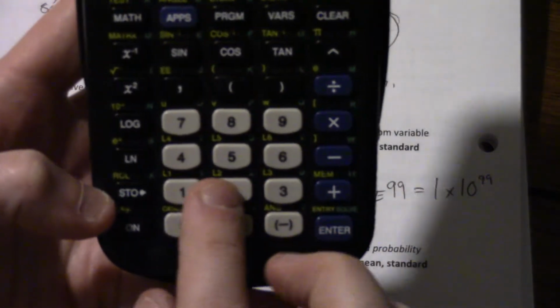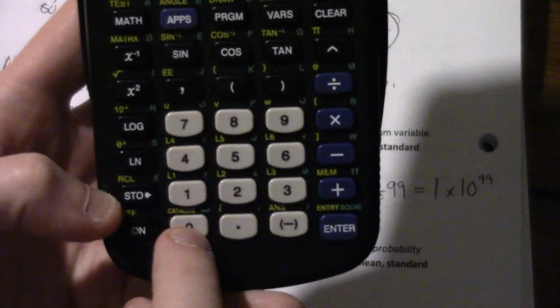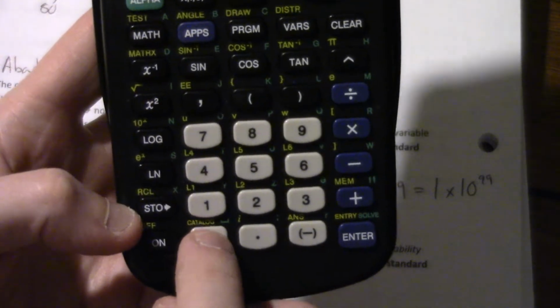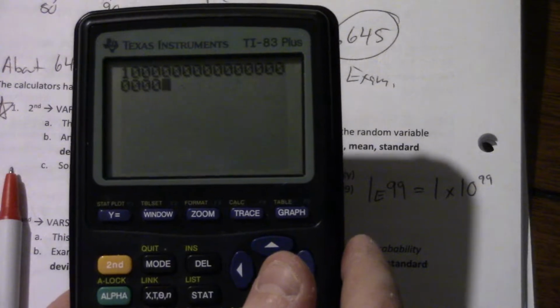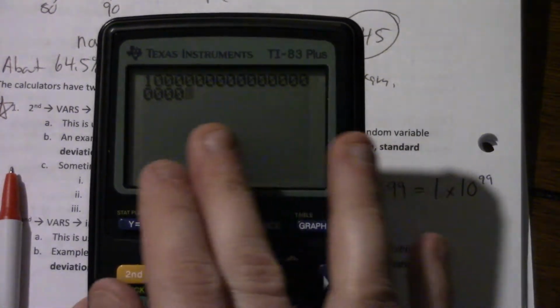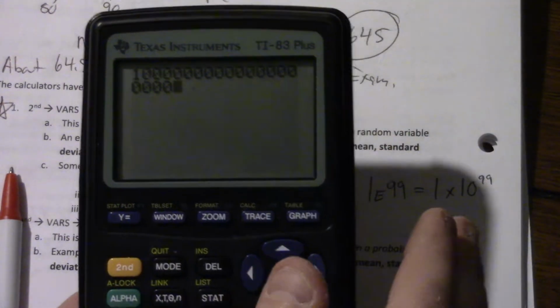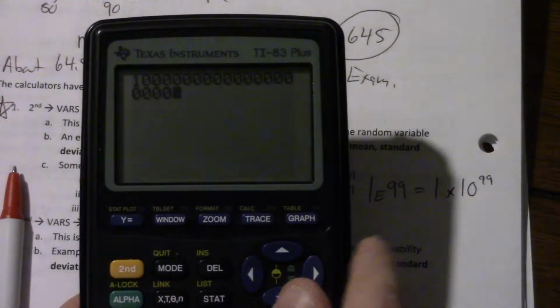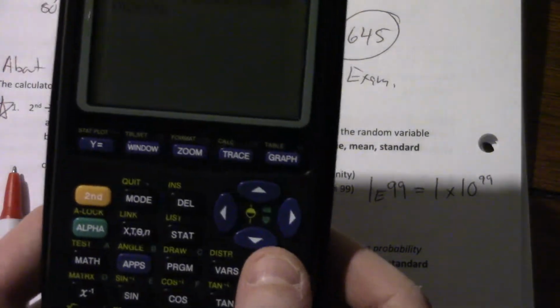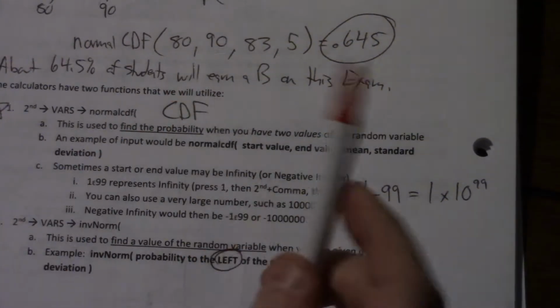If you wanted positive infinity, then you would just say +1 bajillion. Just press 0 a whole bunch of times. Another really big number, close enough to infinity to work. Okay? Either way you do it's fine. You can use the technical notation 1E99 or just use really big numbers. So we want, again, normal CDF, starting at negative infinity.